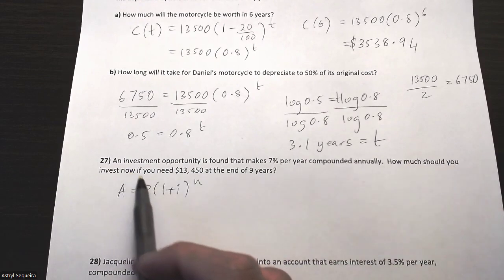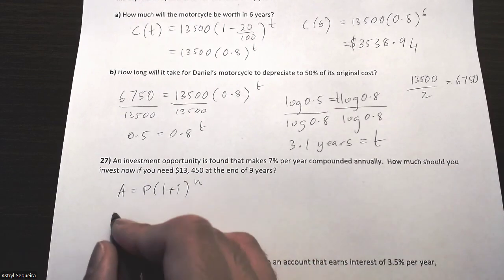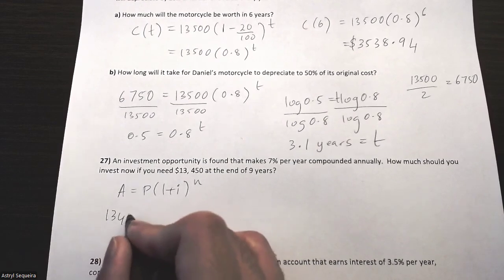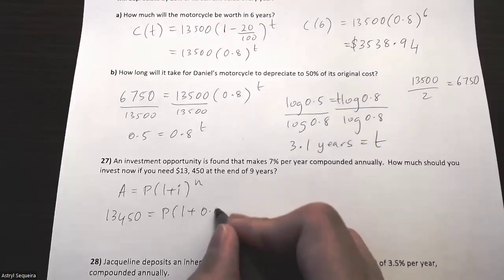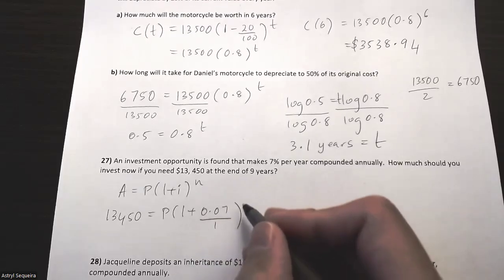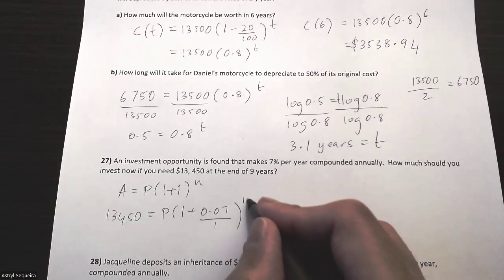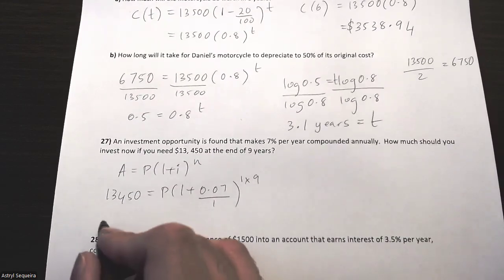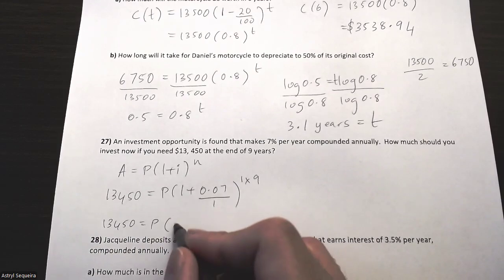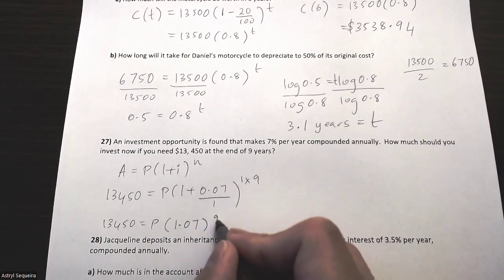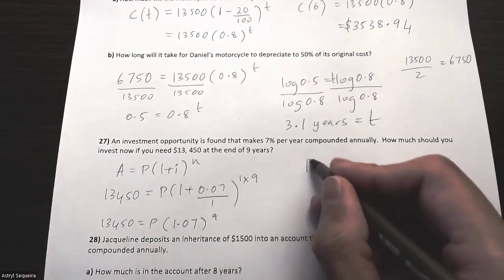How much should you invest now? So we're trying to find P. We need 13450. My interest rate is 0.07 over 1. And it's 9 years, so my exponent is 1 times 9. I'll simplify this equation. Then I'll just divide this on the other side.